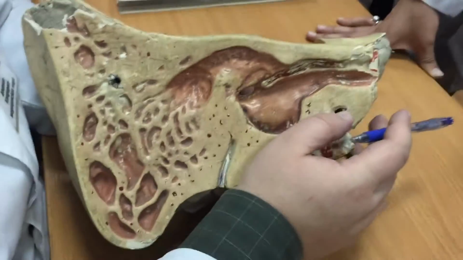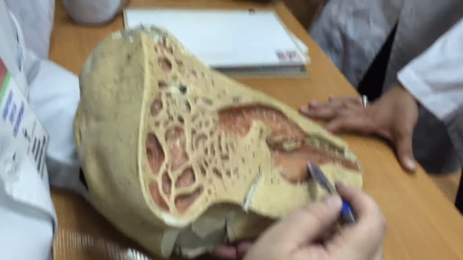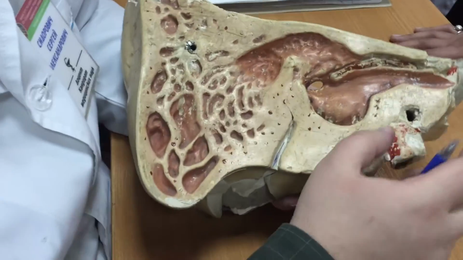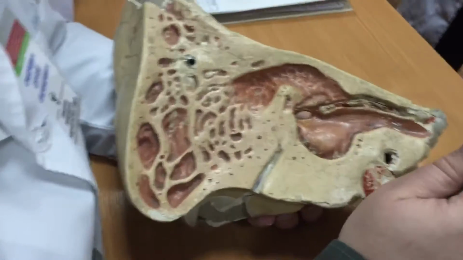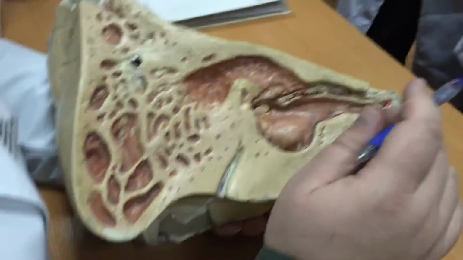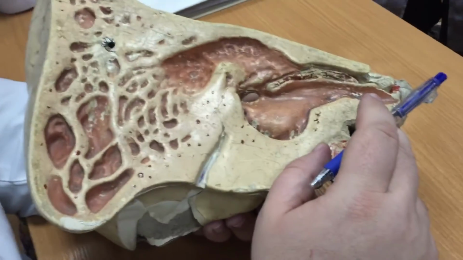In the nasopharynx, we have the ostium pharyngeum tubae auditivae, and the ostium tympanicum tubae auditivae. And the auditive tube consists of a bony part and a cartilaginous part.